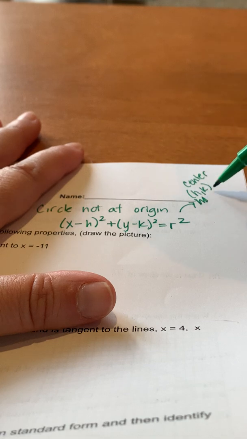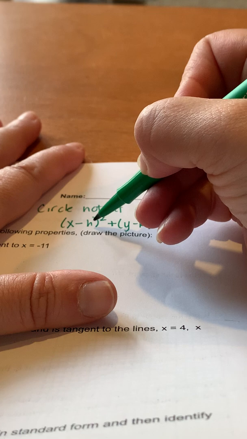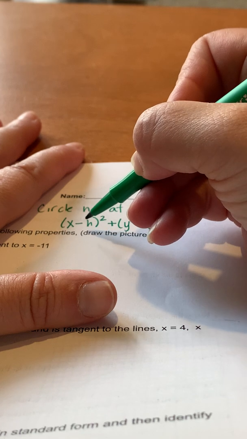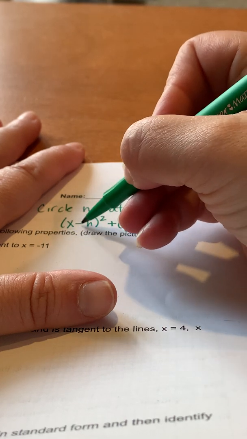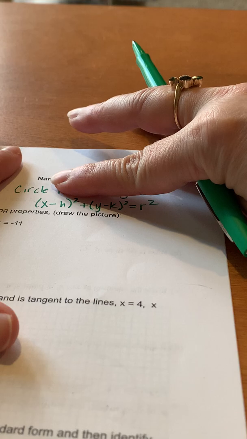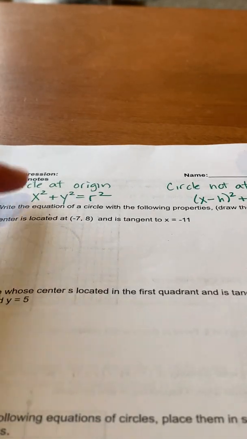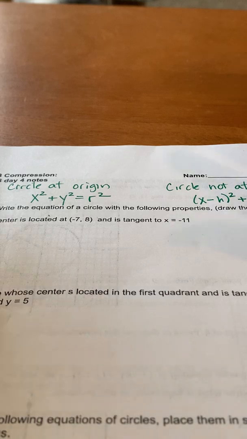If h and k are 0, you just put in x minus 0, and subtracting a 0 from x, you would just end up with x to the second power. So whether it's at the origin or not, you're welcome to use this equation no matter what. This one can also be used if you like to focus on that as well.